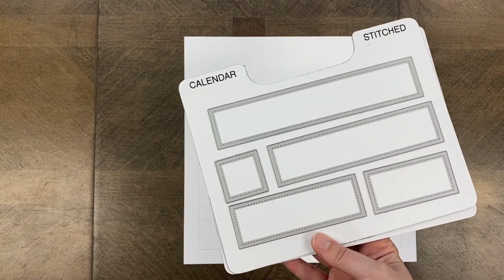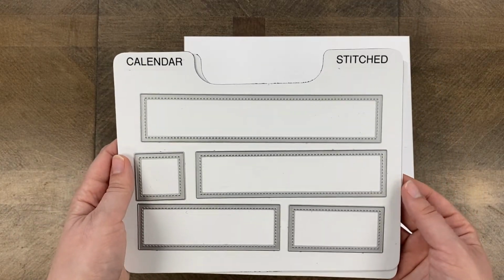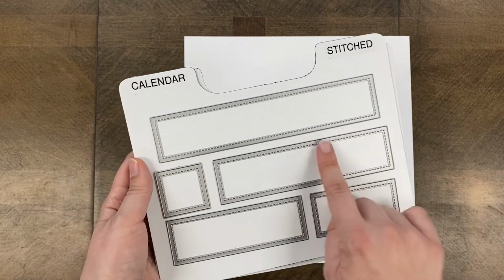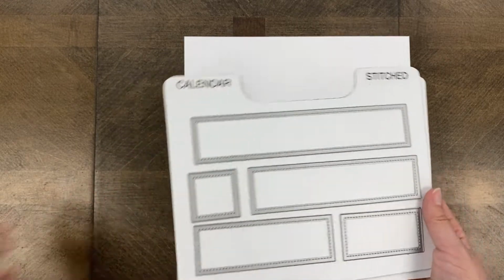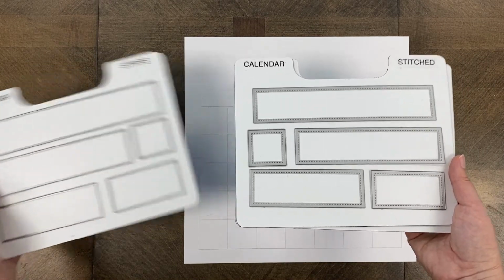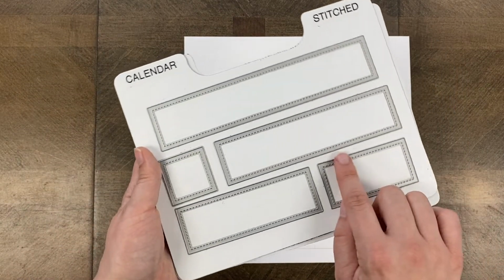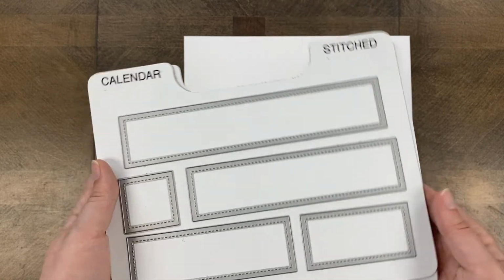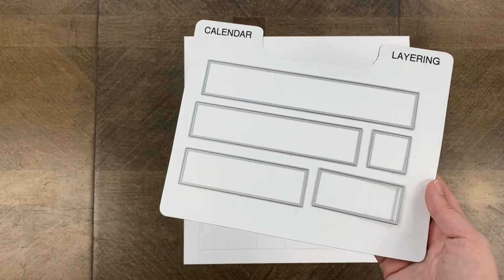We also have the stitched set, which is the same exact measurements as the strips set. So just so you know, if you're using the stitched set, you will also need to use the layering set. So I'll show you that when I get to my page example of how those work.